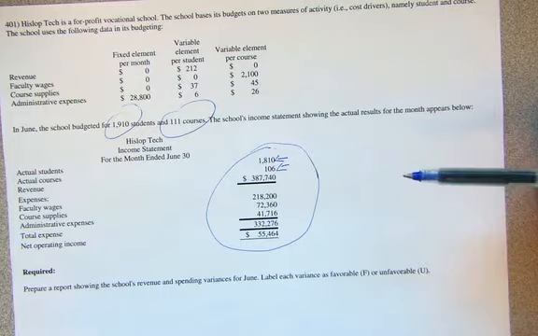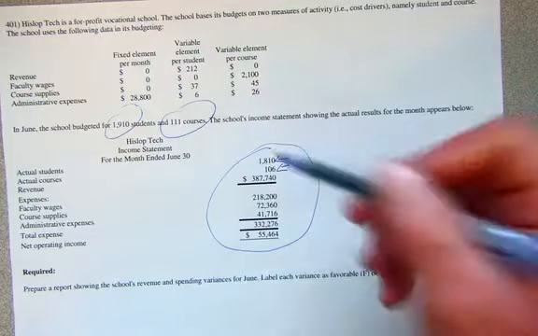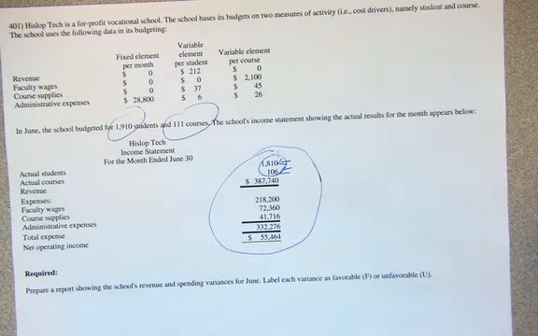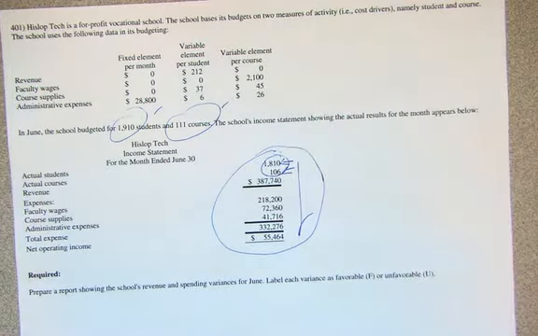We're going to be preparing a flexible budget to determine what these revenues and expenses should have been based upon the actual activity that really occurred. So the static budget right here would have been determined or predicted well in advance, way before the month of June even started. This information right here is determined after the month is finished, and the flexible budget that we're about to begin preparing would also have been prepared after the month is finished, because only after the month is done do we know what our actual activity was.